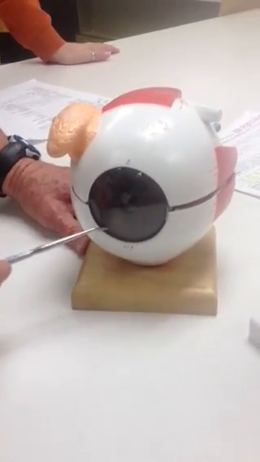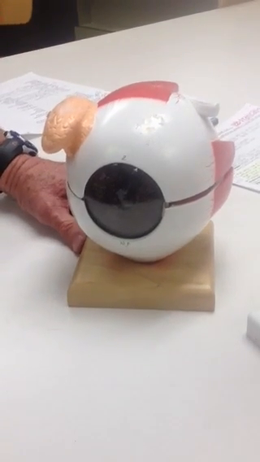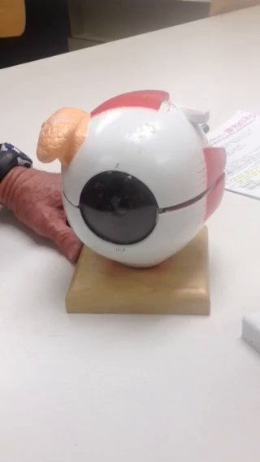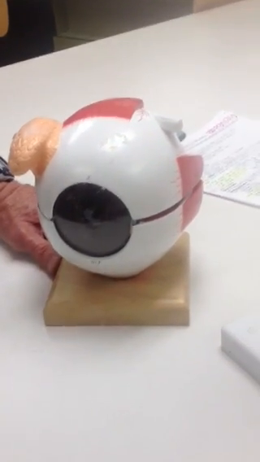Then on the front of the eye, the clear covering on the front of the eye, that's your cornea. And that protects two things. It protects the iris and it protects the pupil. So if you get a corneal abrasion, it means you get a little scratch on the cornea, but a little bug can do that sometimes.